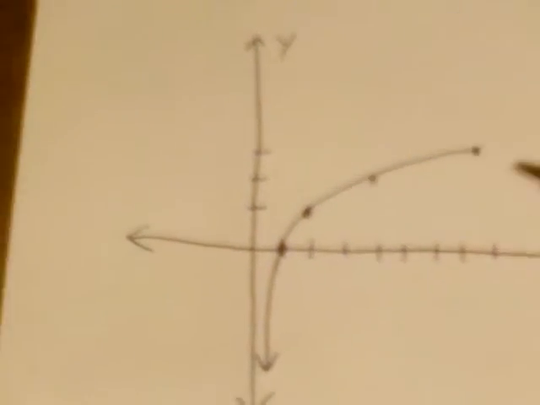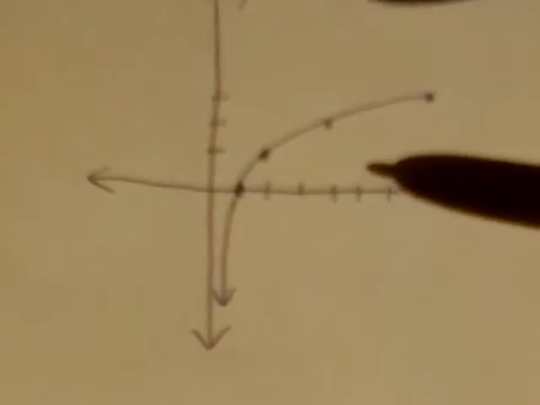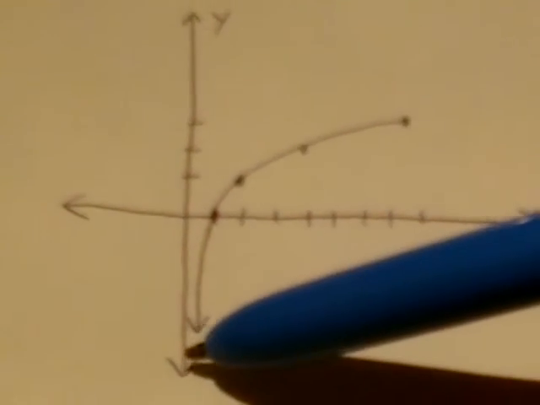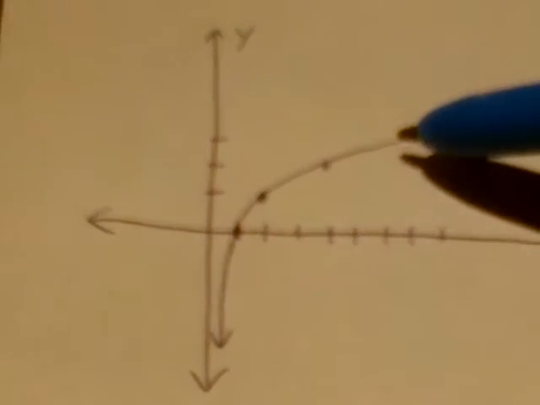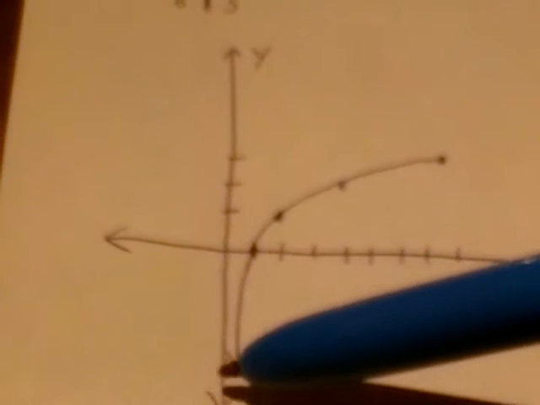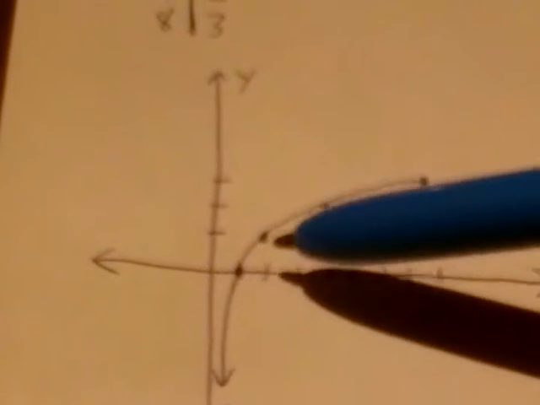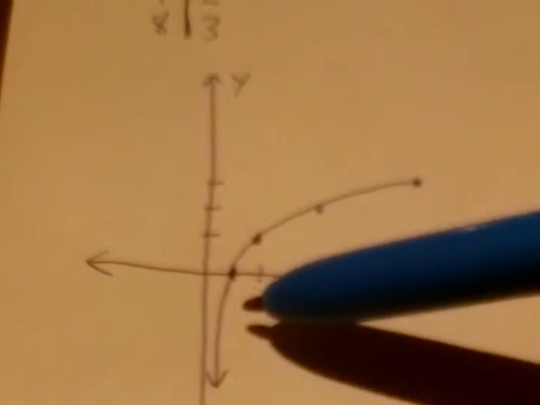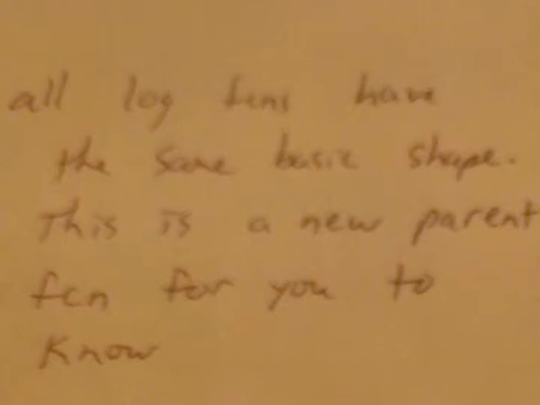And just like the rational functions we talked about earlier, this has an asymptote. The asymptote here is on the y-axis. The y-axis acts as an asymptote. So here is log base 2 of x. And in fact, all log functions have this same shape. This is a new parent function for you to know. And like all other parent functions, we're just going to move this shape around.